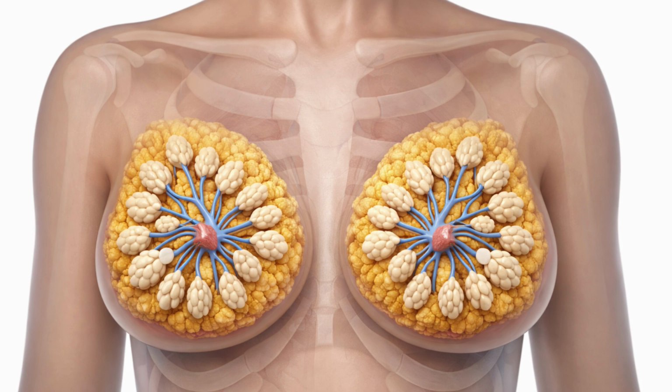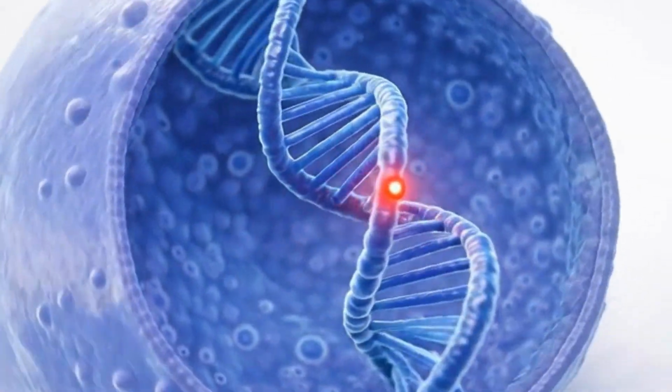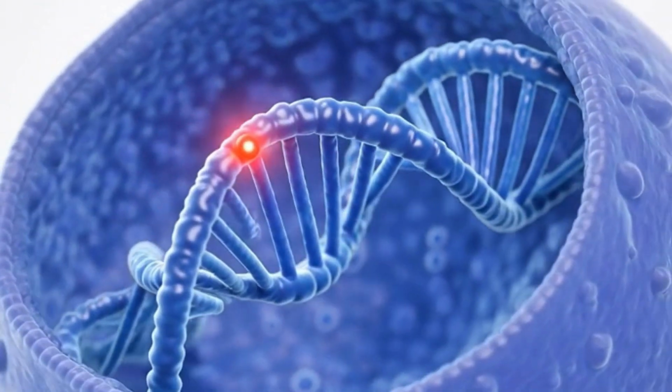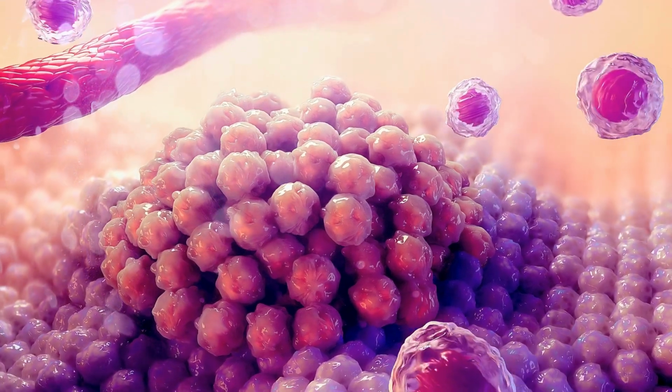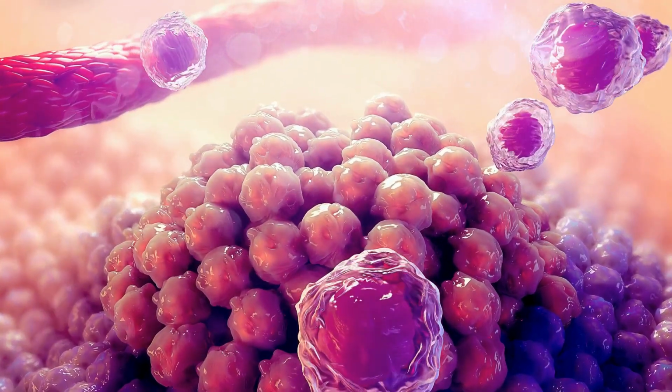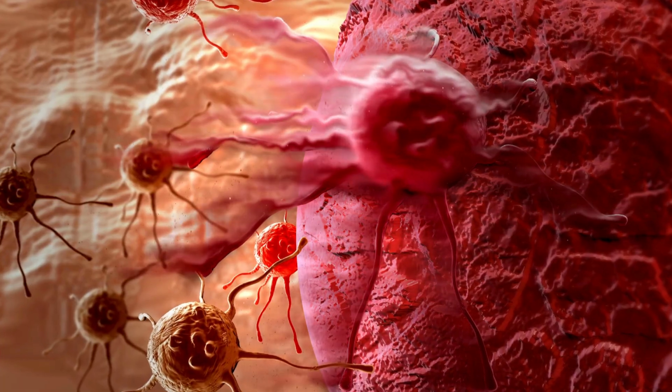Breast cancer begins at the cellular level. Inside each cell is DNA, the genetic code that controls growth and repair. If DNA becomes damaged due to aging, environmental exposure, or inherited mutations, errors can occur. When the repair system fails, abnormal instructions may remain.